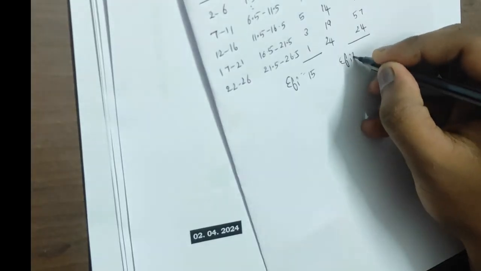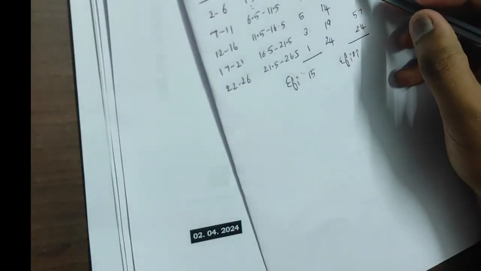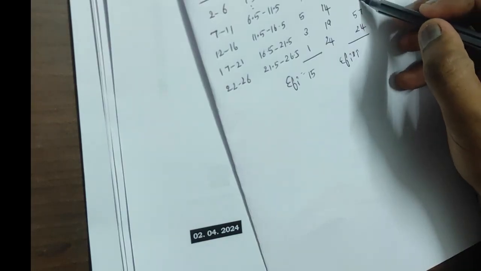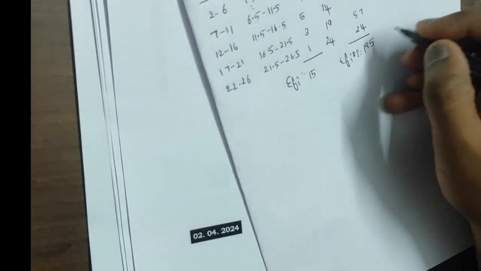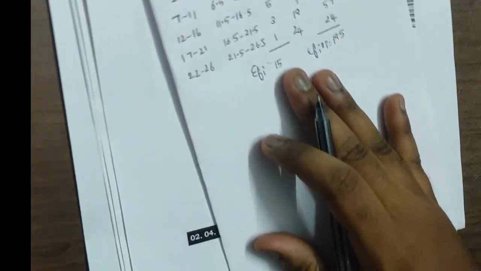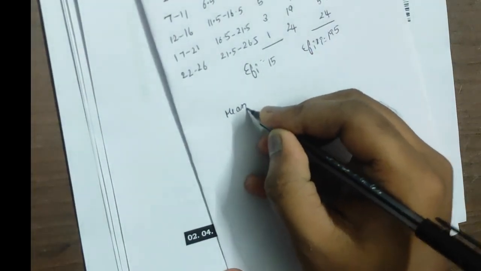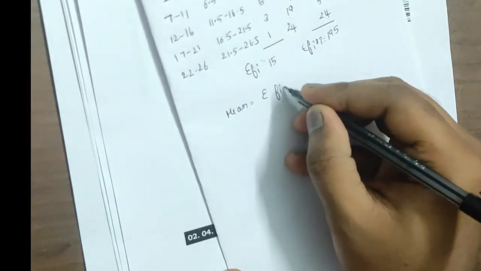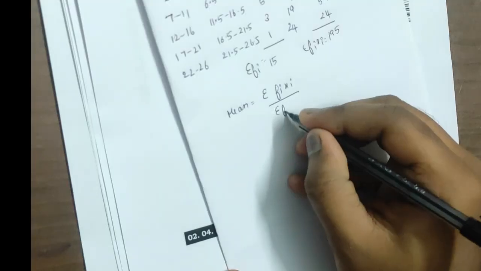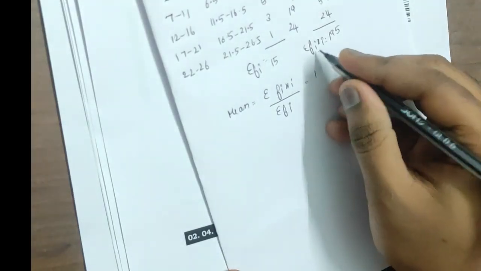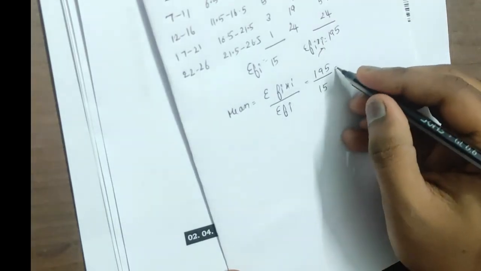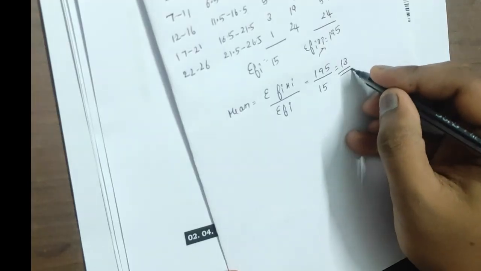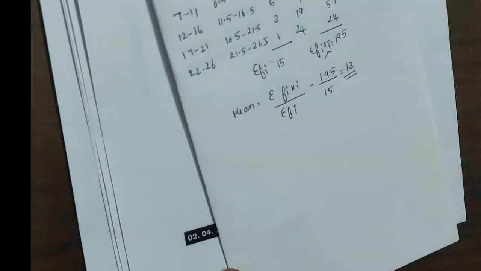We will do the summation of fi into xi. 8 plus 36 is 44, 70 plus 44 is 114. By adding 57 and 24, we will get 195. To calculate the mean, the formula is mean is equal to summation of fi xi divided by summation of fi. We know the summation of fi xi is 195, divided by summation of fi, which is 15. The value is 13. 15 13s are 195.